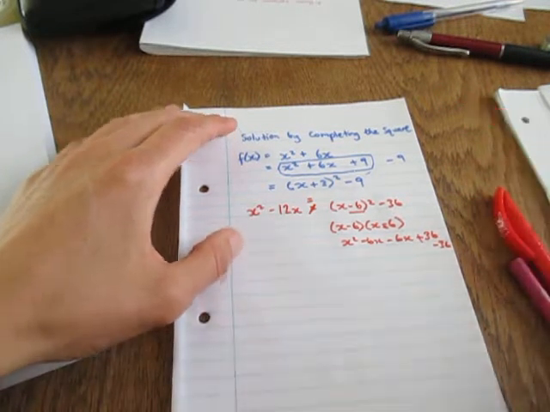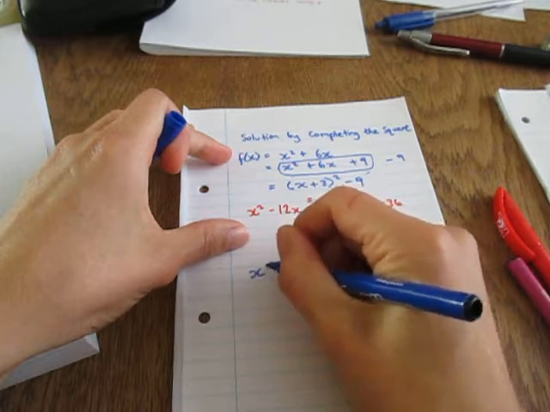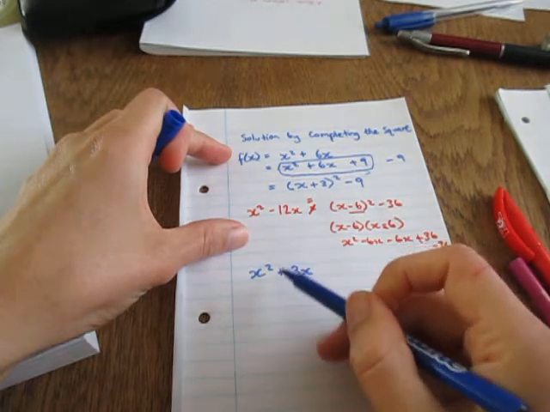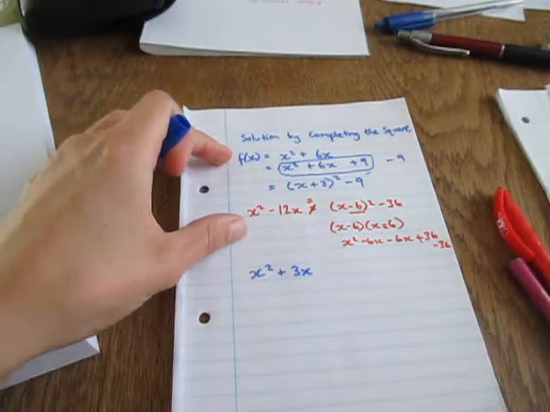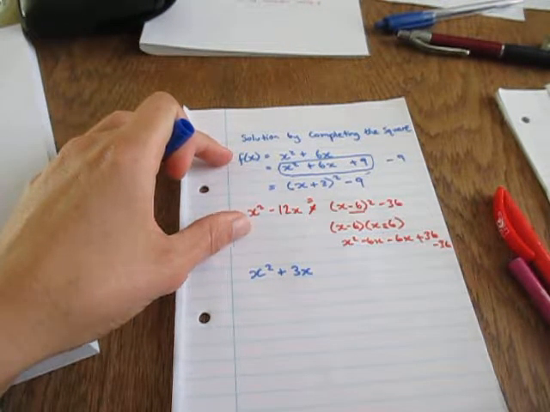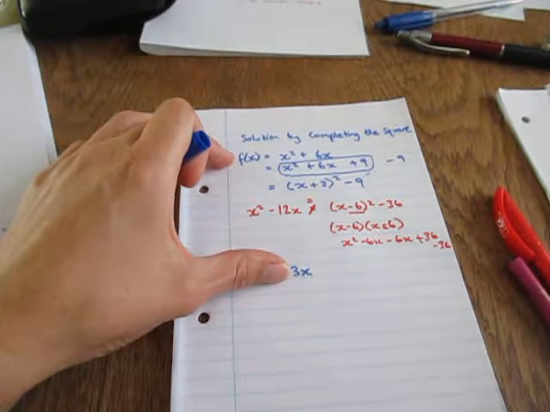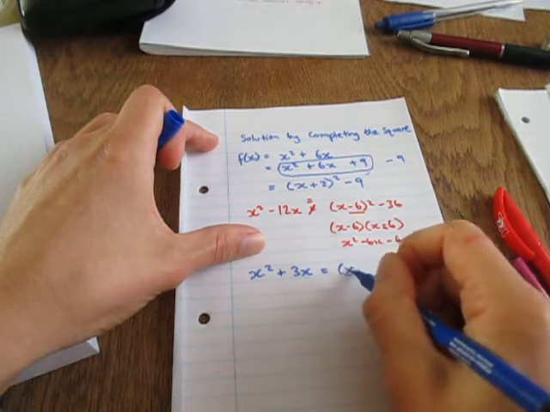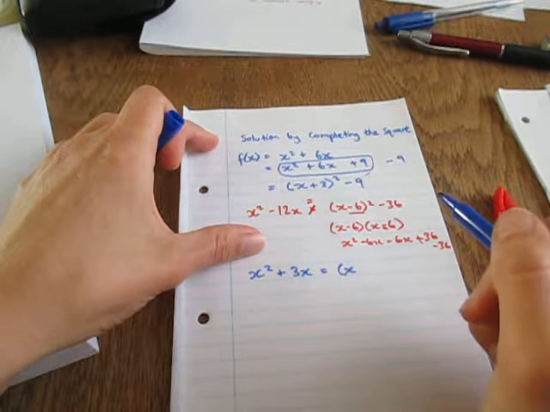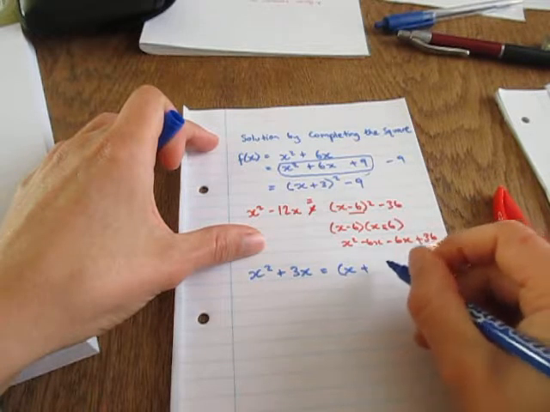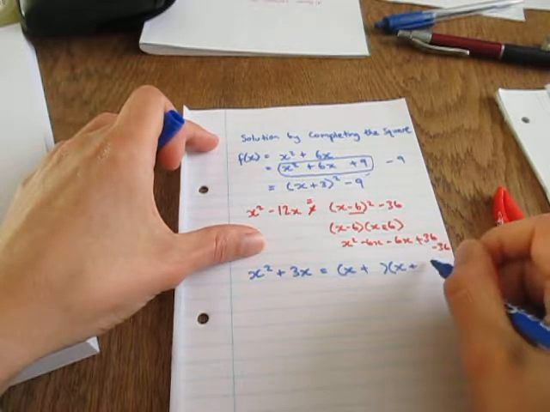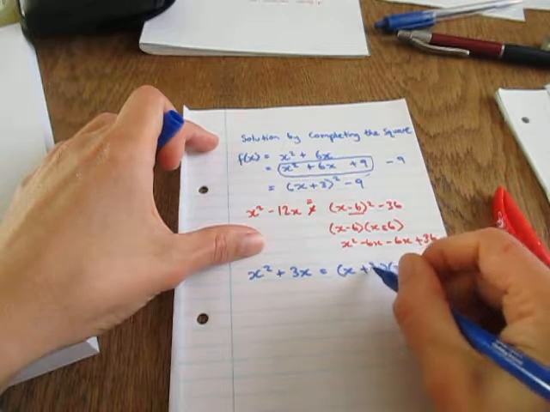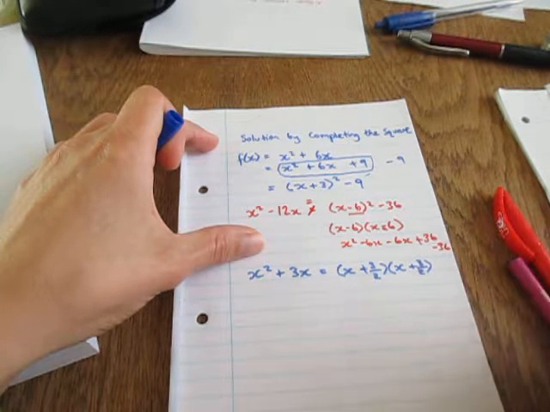Let's look at another example. X squared plus 3x. So we want a term that gives us this 3x. We know that the first term is x because it's just x squared. But we've got to imagine, what are the two numbers that when added together give me that 3x in the middle? Well, in this case, it's just half of 3. It's 1.5.